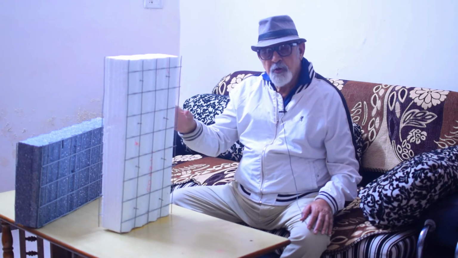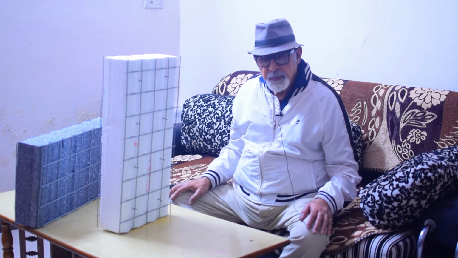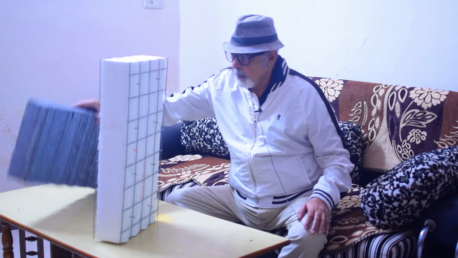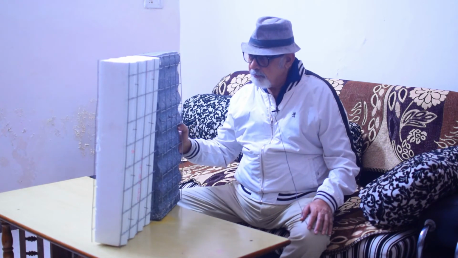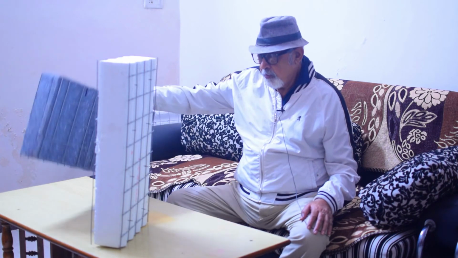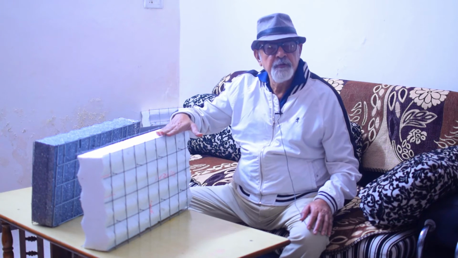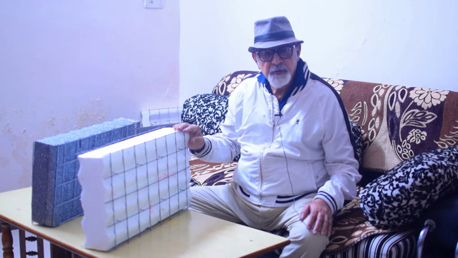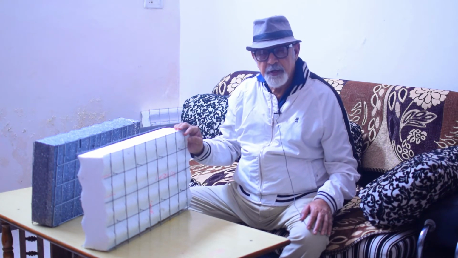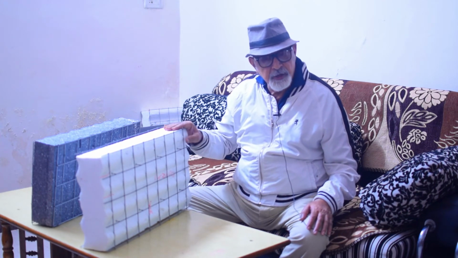Once you have to construct the building, your walls are erected just like this, one by one. And then after erection of these core panels, you bind these wires and then you have to shotcrete the outer surfaces as per the design requirement for the size and height of the building. So from both the sides you shotcrete and the building gets ready.